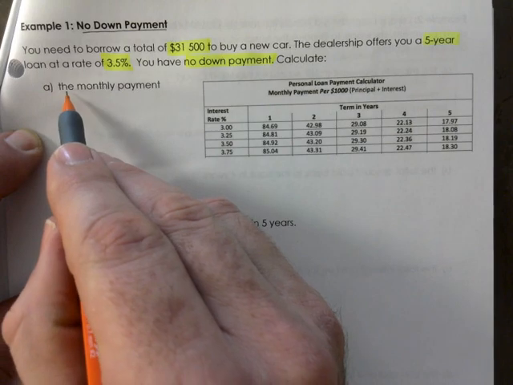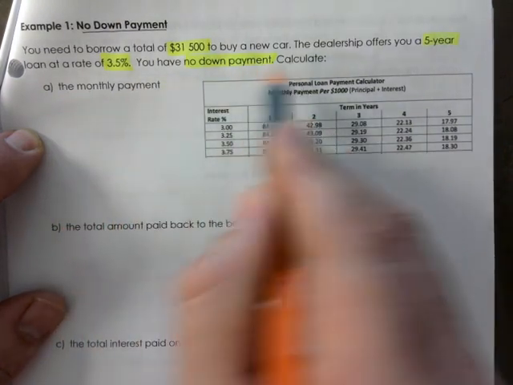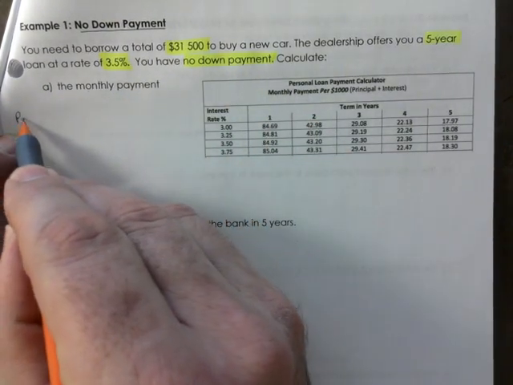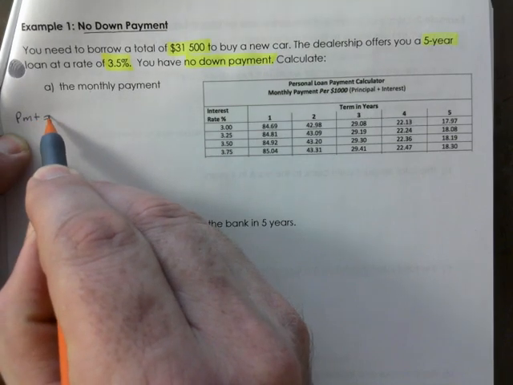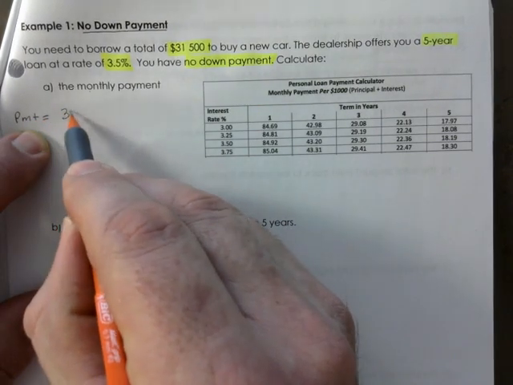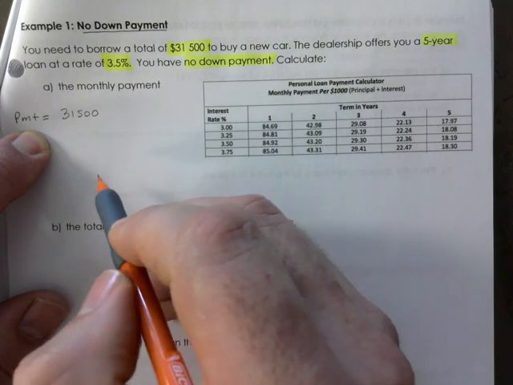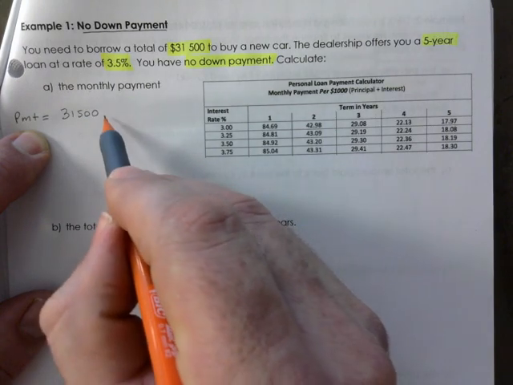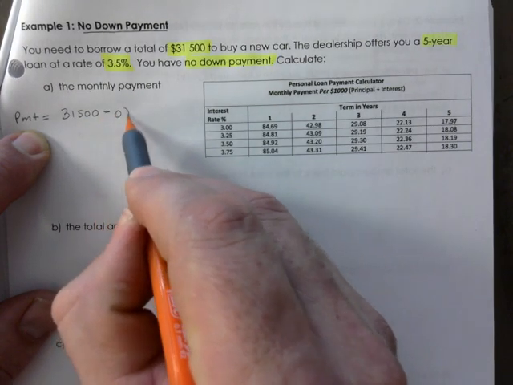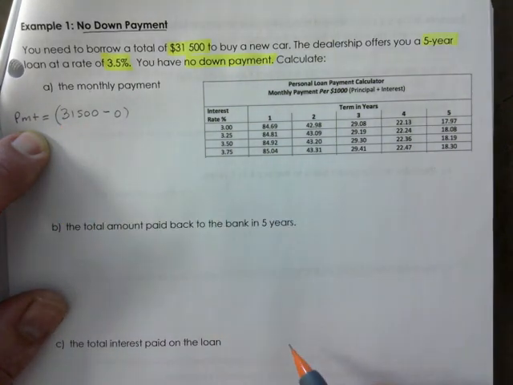So we're asked to calculate the monthly payment. So we use our formula. Payment is $31,500. There's no down, so I'm going to go minus 0 just to prove the point, using my formula.